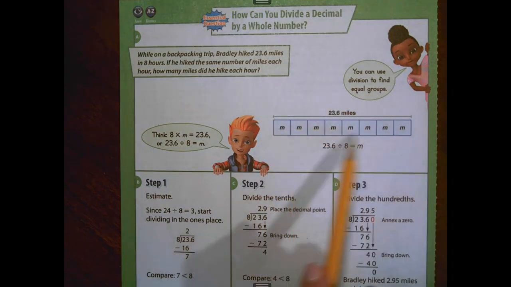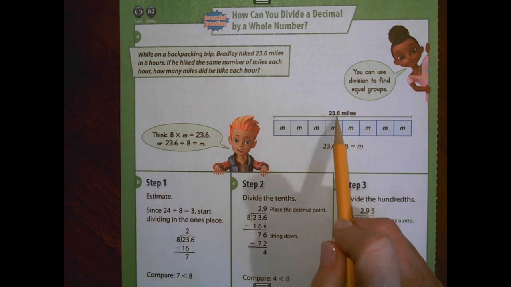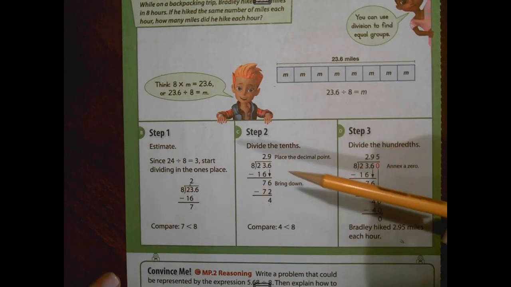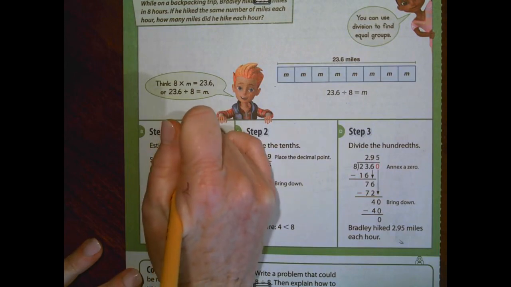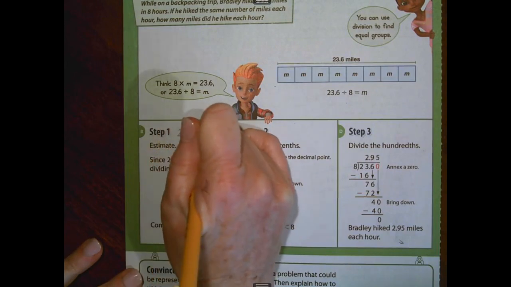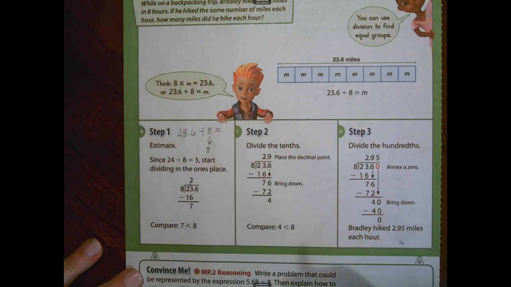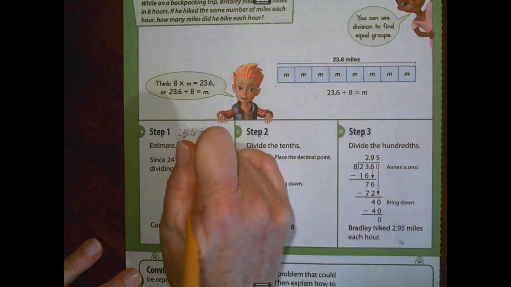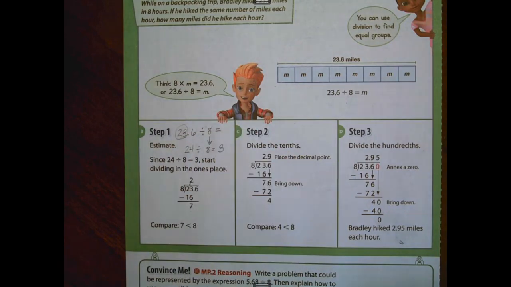And here is our bar diagram to show us the division, that we are dividing 23 6/10 miles into these 8 equal groups. Step 1 in solving this problem is we estimate. So since Bradley hiked a total of 23 6/10 miles in 8 hours, in order to get an estimate, we know our 8 facts. A whole number close to 23 that's divisible by 8 is 24. So 24 divided by 8 gives us an estimate that Bradley hiked approximately 3 miles per hour.